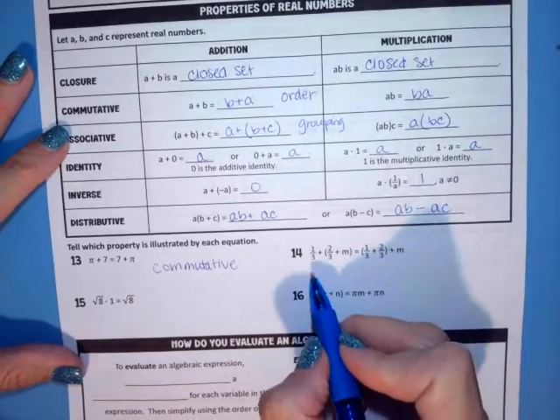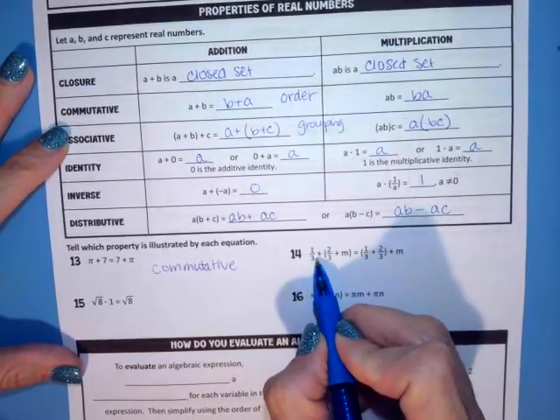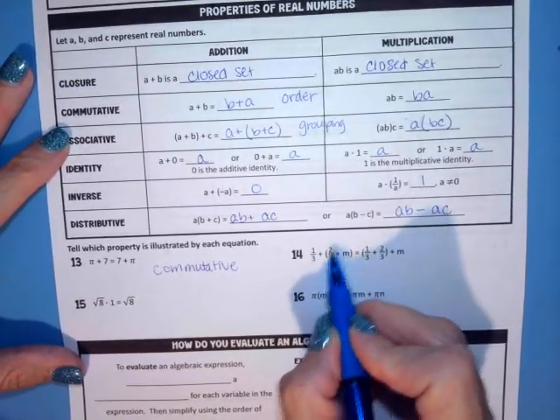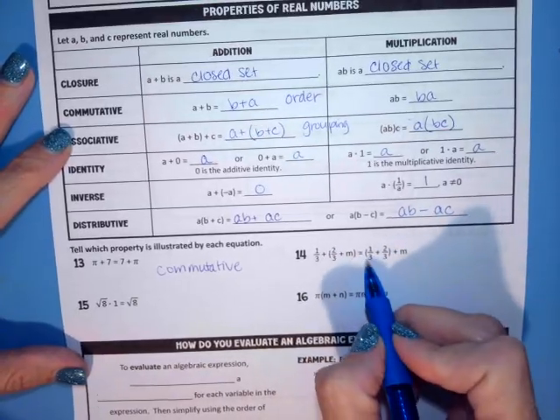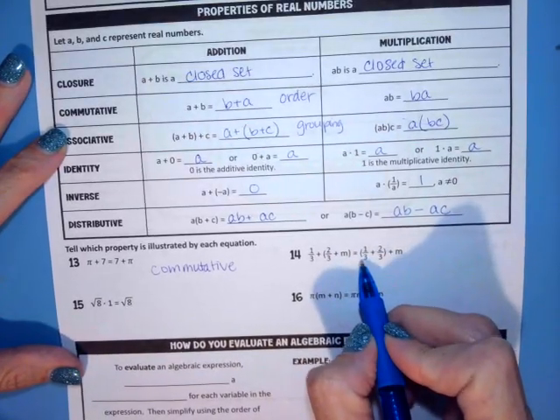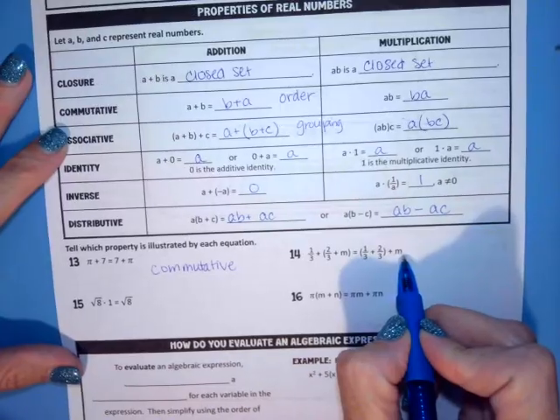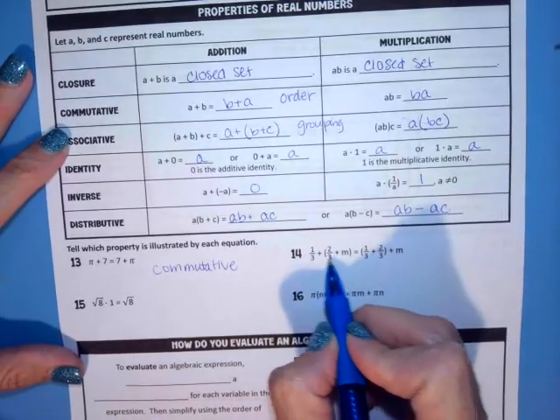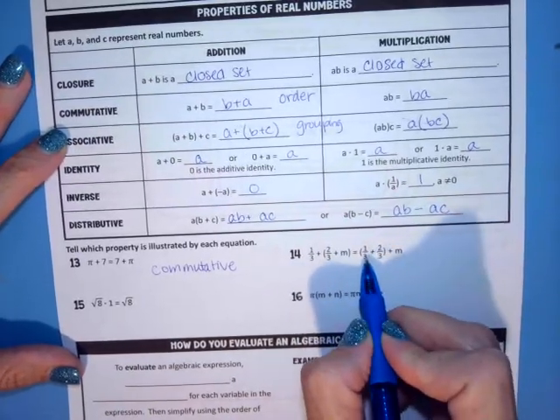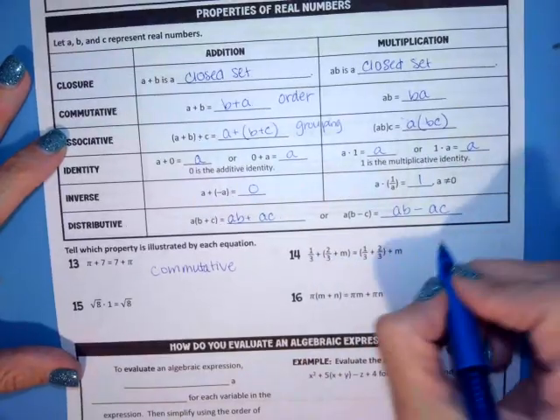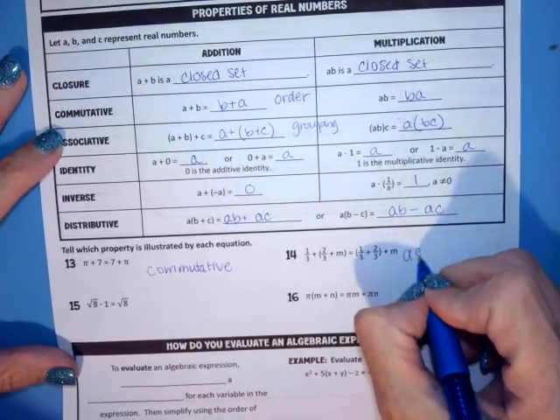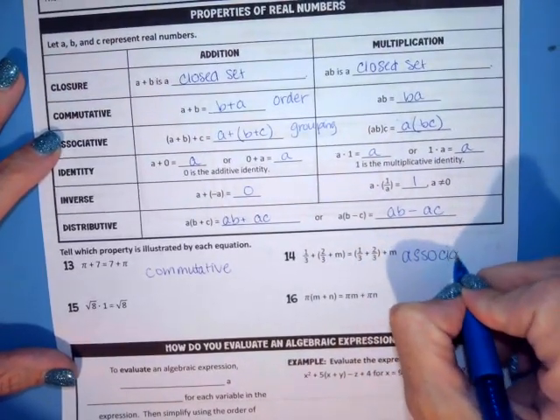For 14, we have 1/3 plus the grouping 2/3 plus m. And then over here, we have the grouping 1/3 plus 2/3, plus m. Okay, so over here I had 2/3 and m in the group, and here I have 1/3 and 2/3. So my grouping changed. So then that's my associative.